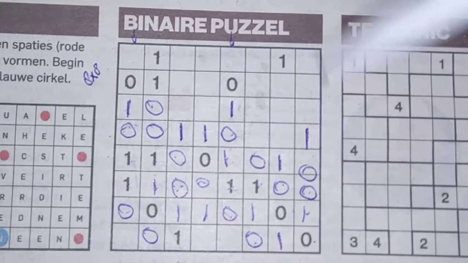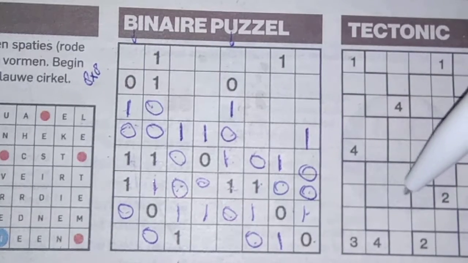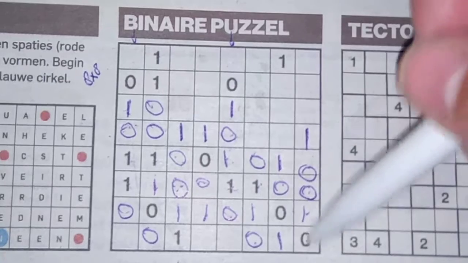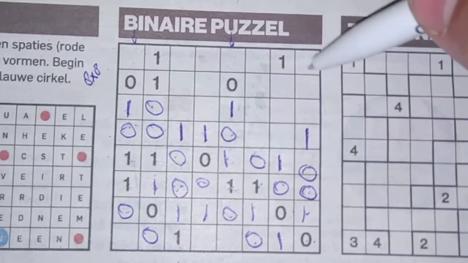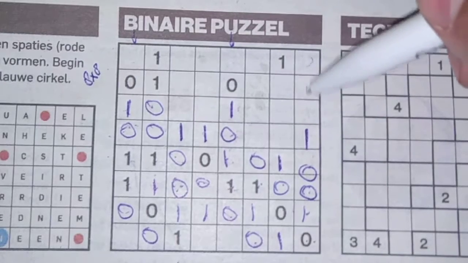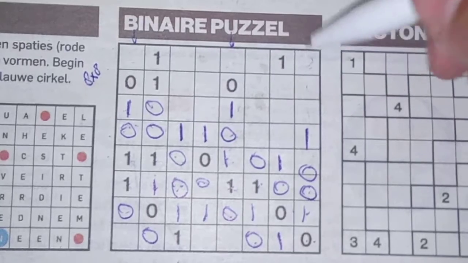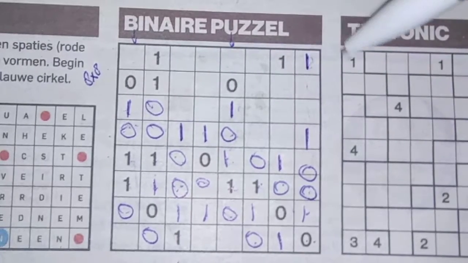How about here? No. 1, 2, 3, 3 0s. If I place the 0 there, the 4th 0, then we have 3 1s in a row in this column. Not allowed. So this cannot be a 0. This should be a 1.